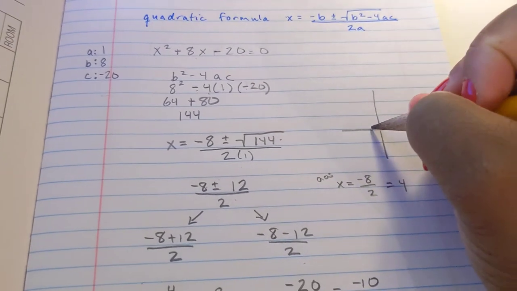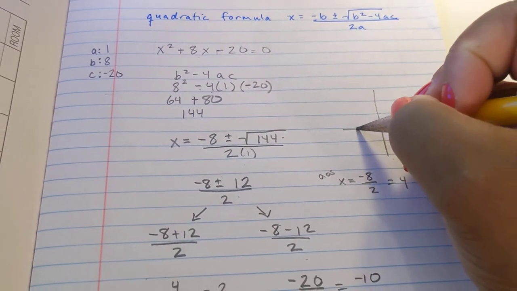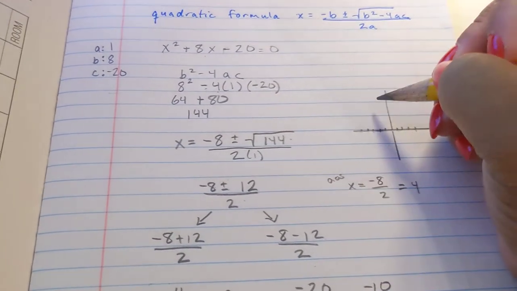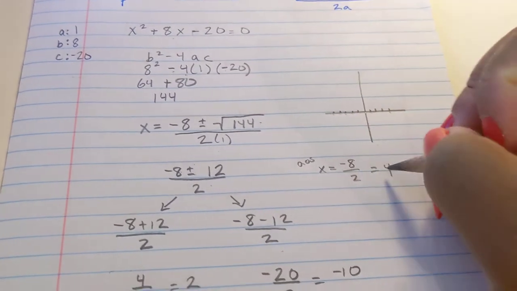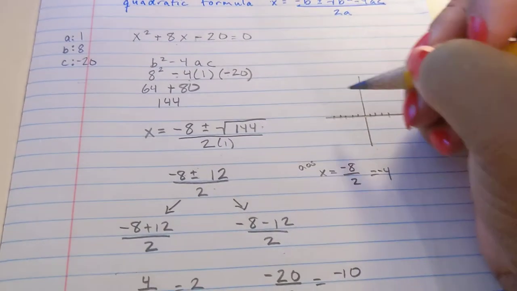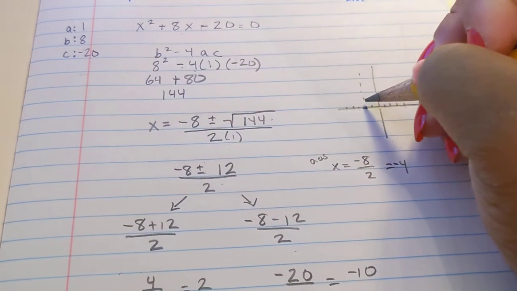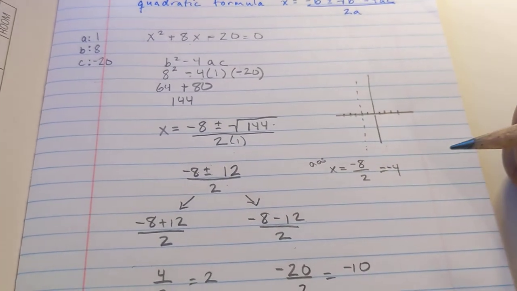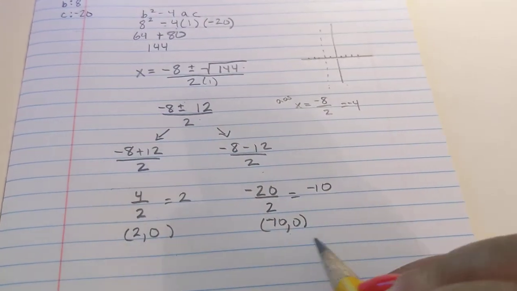So that means I have an invisible line, 2, 4, 6, 8, 10. I'm only doing it that way so I don't have to draw a really big graph. It is at negative 4. So I'm going to draw a visible line down here at negative 4. It's telling me that my 2 x-intercepts are at positive 2 and negative 10.